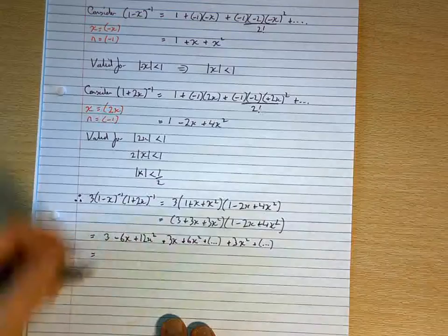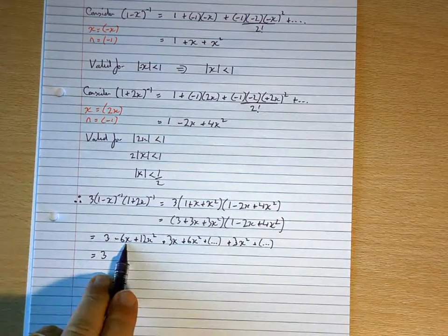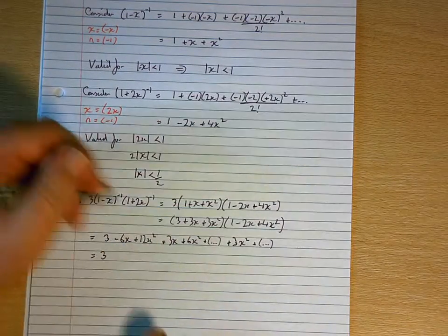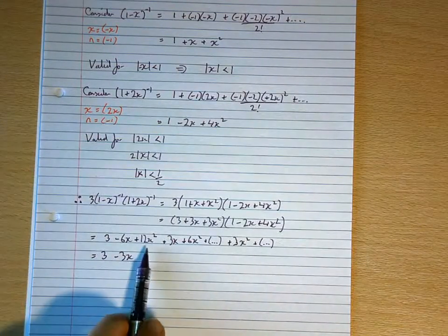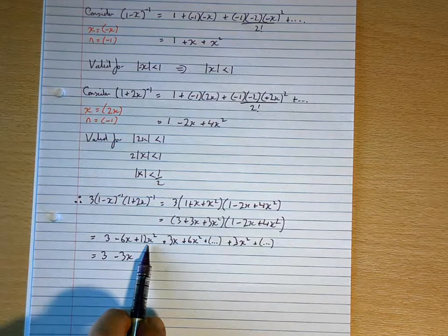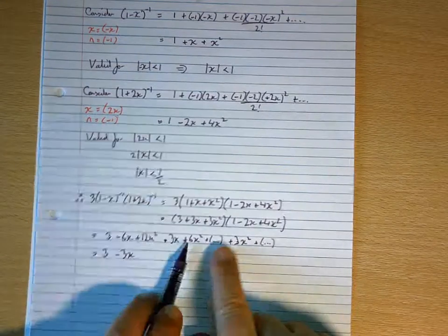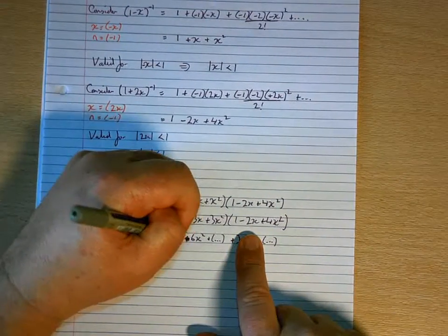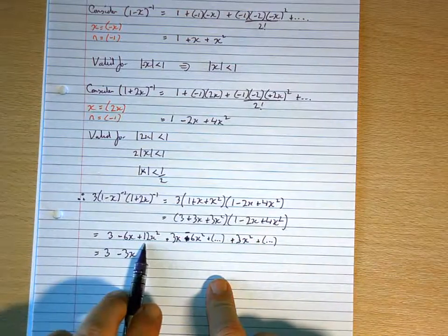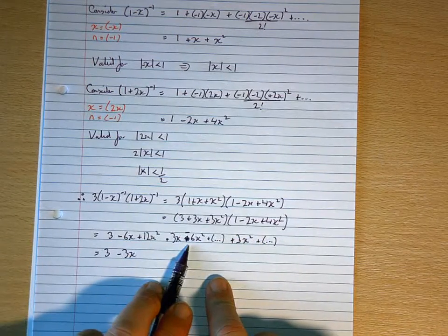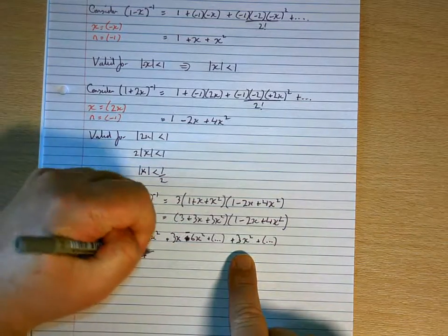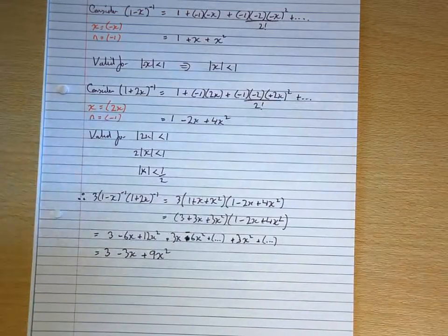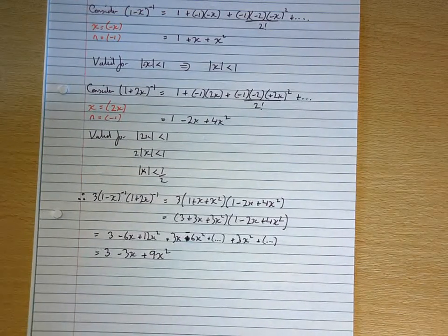Tidy it up. 3, negative 6x plus 3x takes me to negative 3x. And then x squared, I've got a 12. That there should be minus 6x squared, shouldn't it? So 12x squared minus 6x squared is 6x squared, plus 3x squared is plus 9x squared. So that's my expansion.